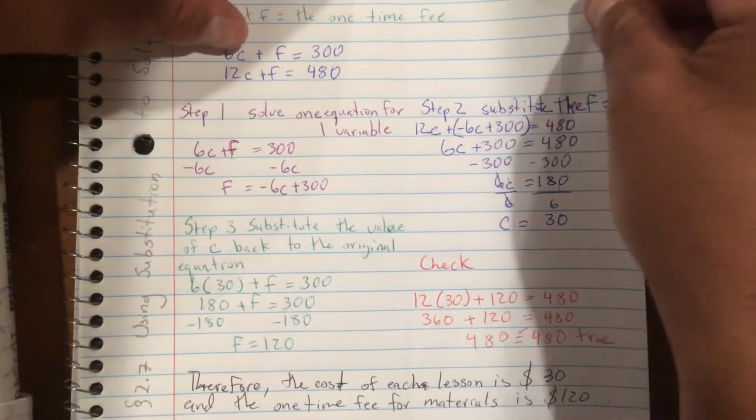And if we were to fold this over, this one would be using substitution to solve a problem.